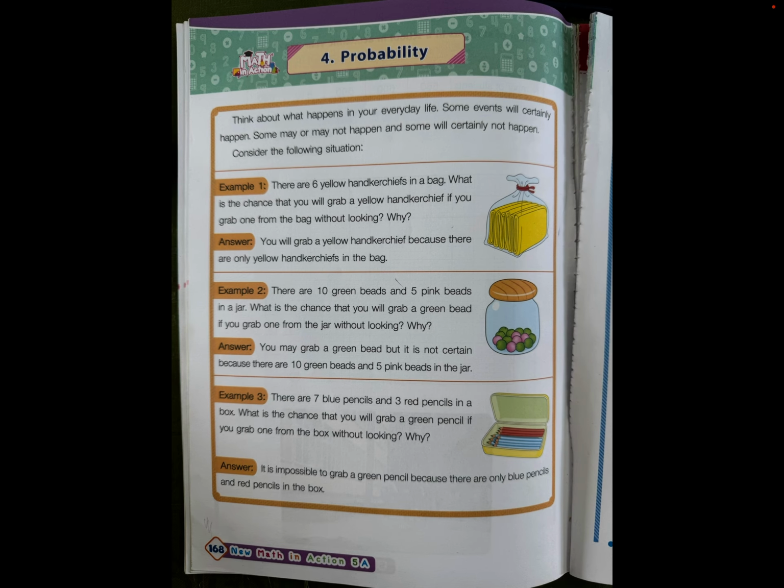Okay, and moving along, we'll skip 166 and 167. They're just making more line graphs. And we'll go quickly to probability. Now, probability, it's a big word, but it just means the chances of something. Okay, it's like when you roll the dice, what are the chances?